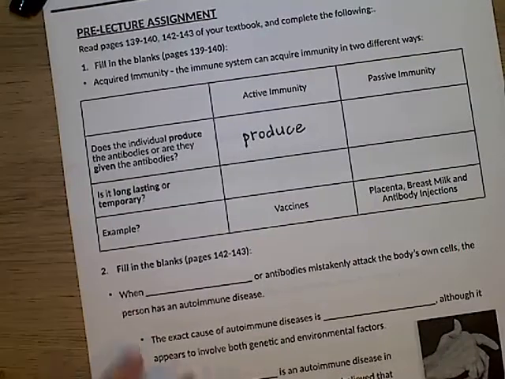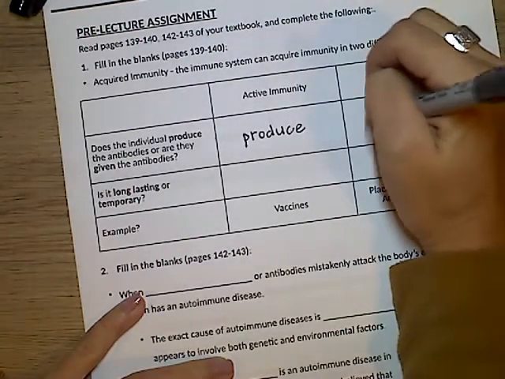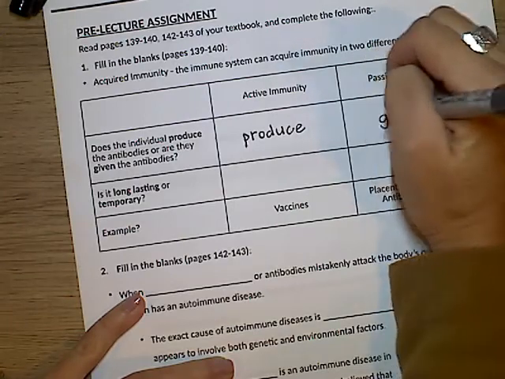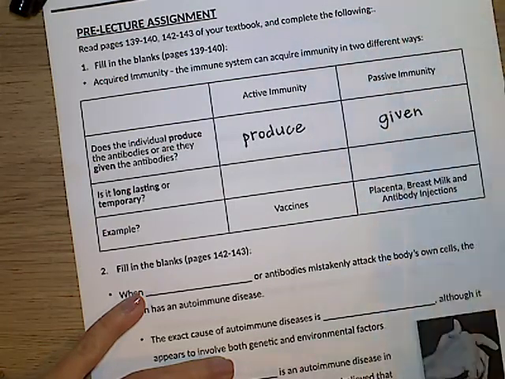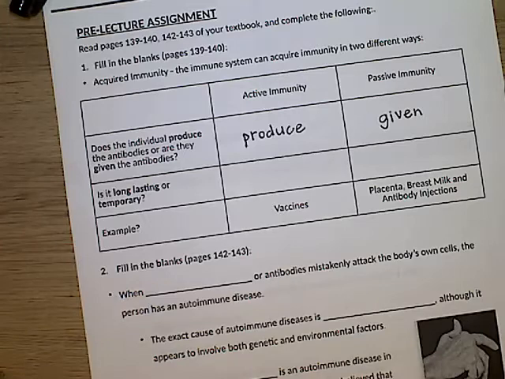So just remember with active immunity, it's your body actively doing something. They have to actively produce the antibodies. Whereas with passive immunity, the antibodies are given to the individual in a variety of ways.